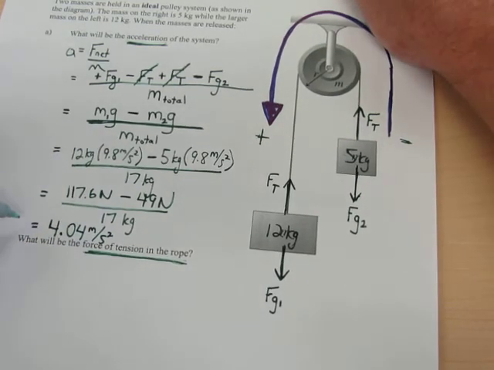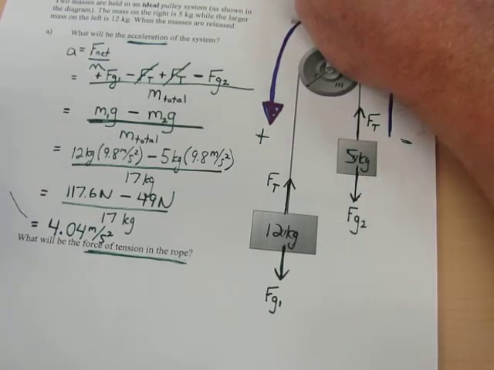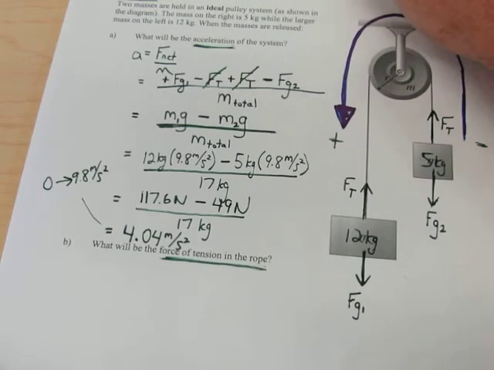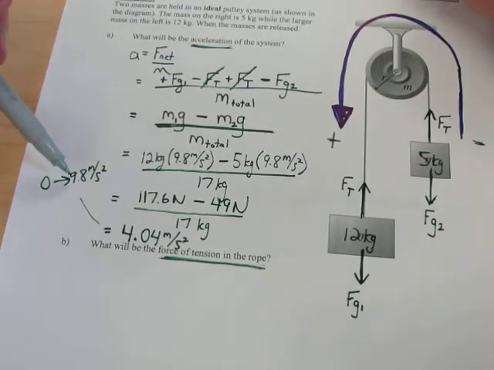There's a little bit of a limitation to this answer. It has to be between 0 and 9.8, because 9.8 meters per second squared is free fall. If there was no pulley system here at all and you just dropped one of these masses, the maximum acceleration you can have is 9.8 meters per second squared. And you can't exceed that. So that answer makes sense.